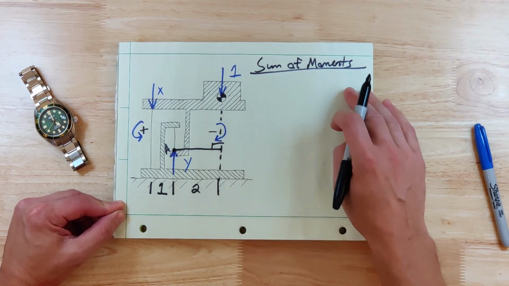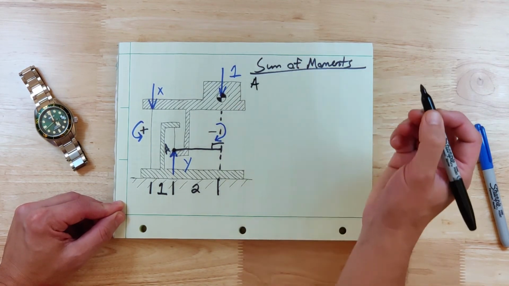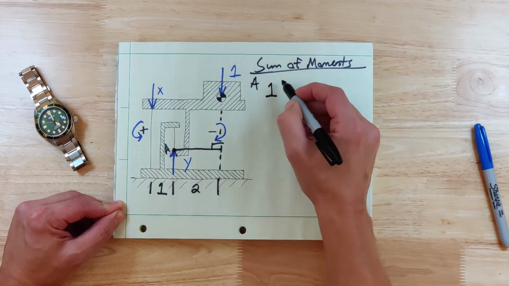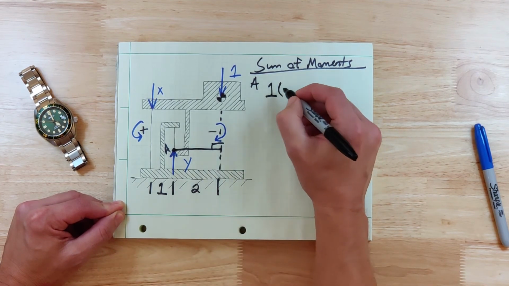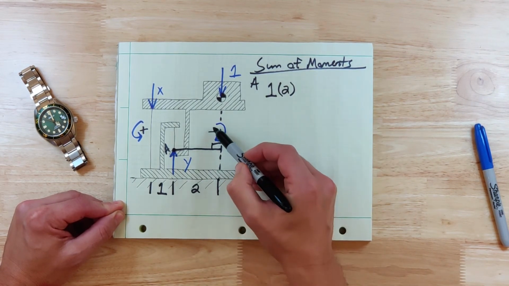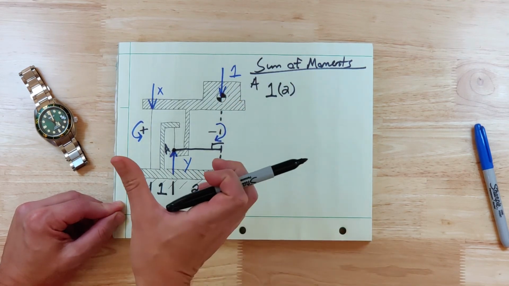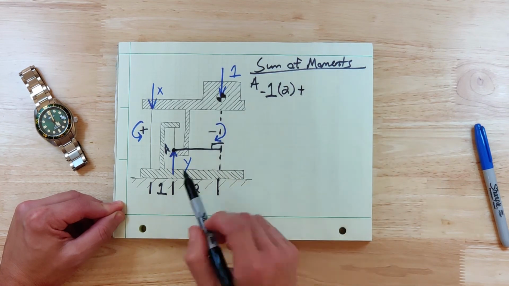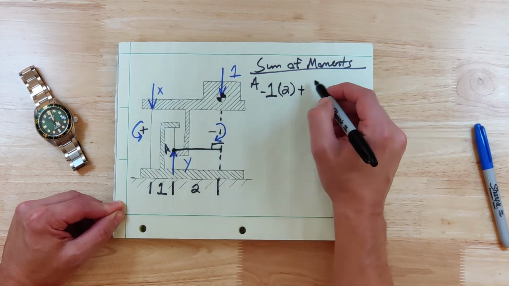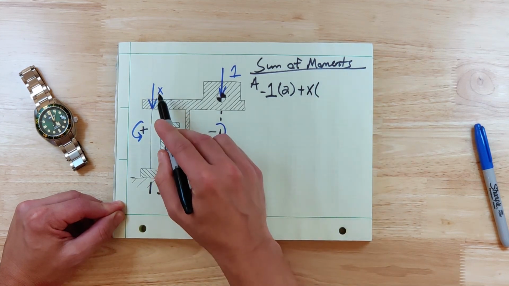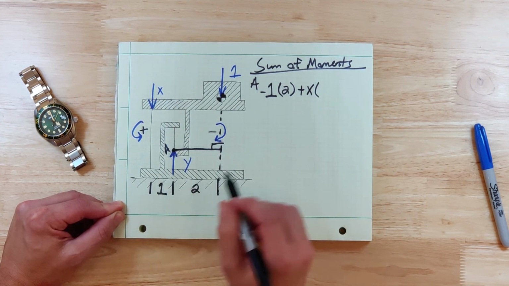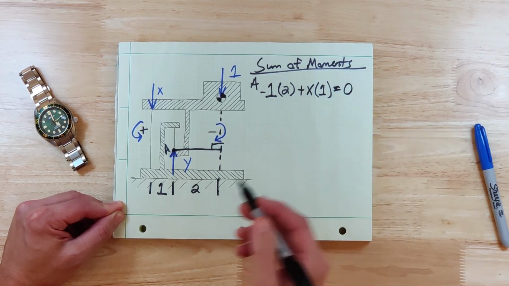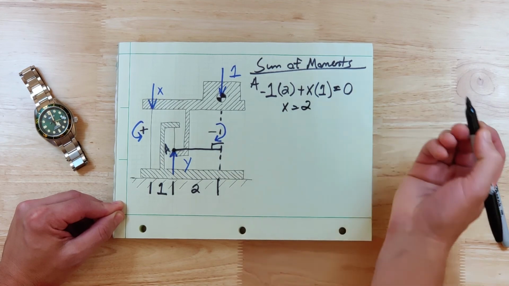So to start with summing our moments, we'll start summing around point A. Start with our force of 1, and then we multiply that by our distance of 2. And again, this is a negative torque, because it's trying to twist the table in that direction. So we'll add a negative sign there. And then we're going to add the torque from this force, which is x, times the distance of x from our pivot point, which is 1. And those torques sum to 0. If you solve for x, you get x equals 2.